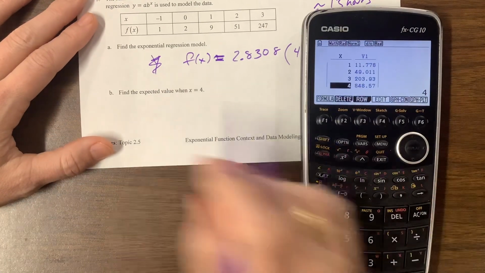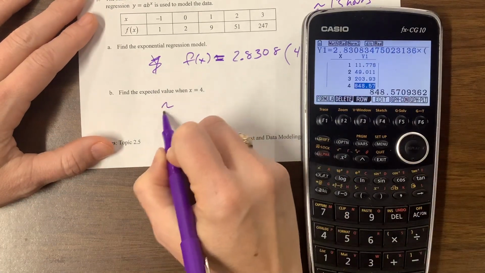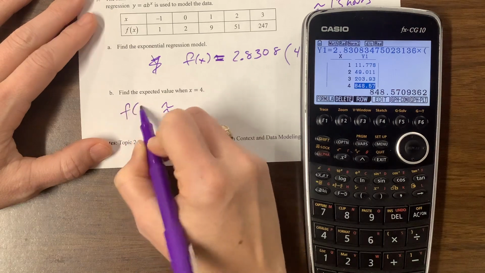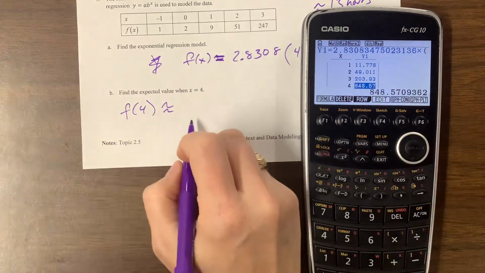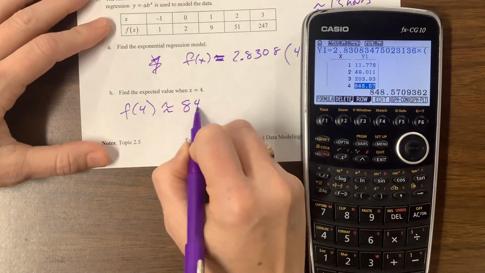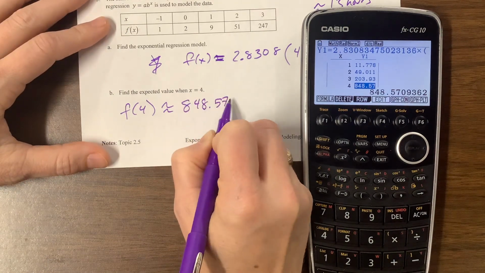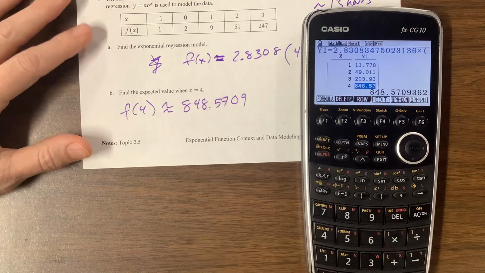So find the expected value when x equals 4. It's about, or we could say f of 4 is approximately 848.5709.